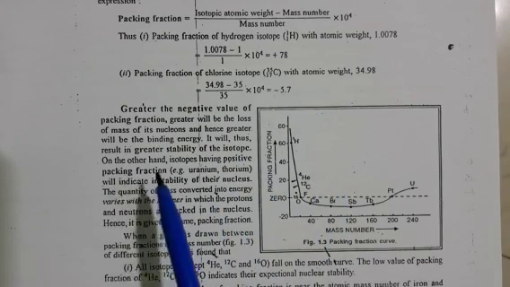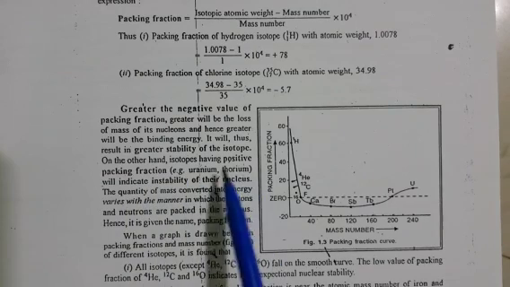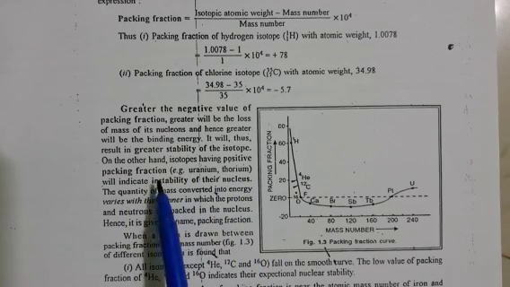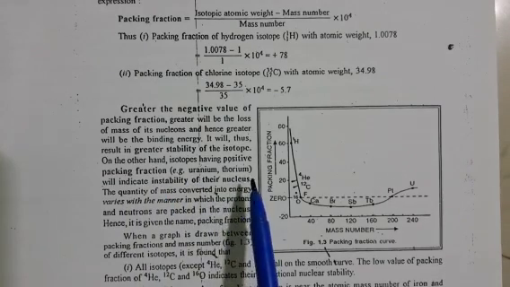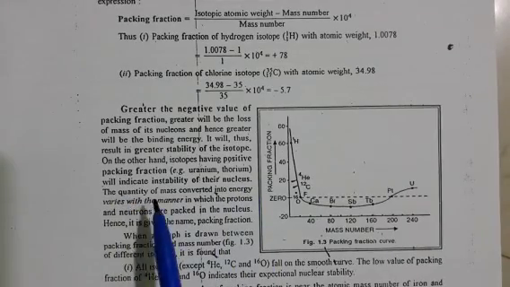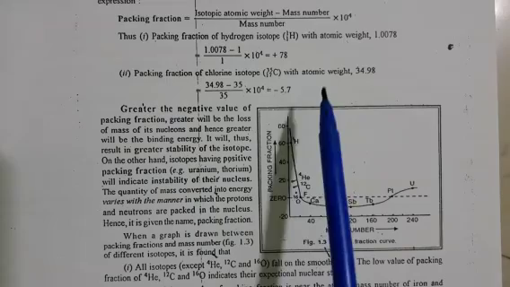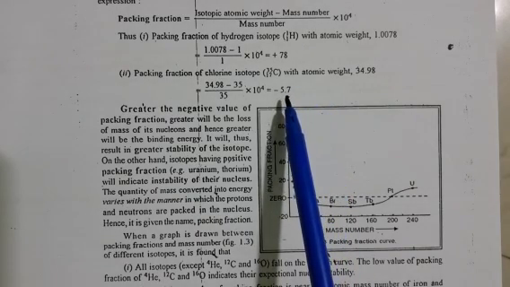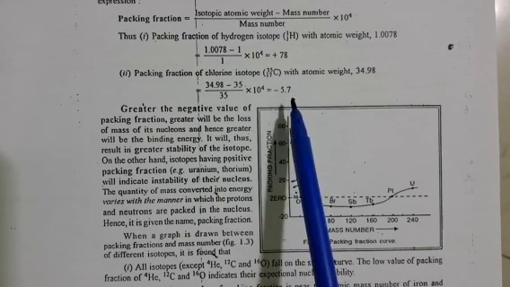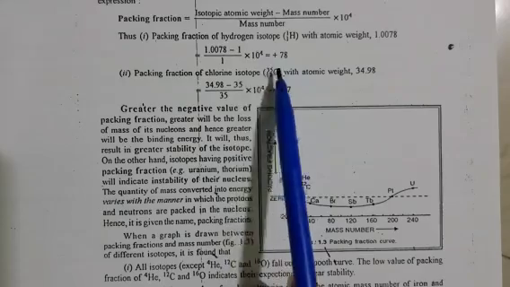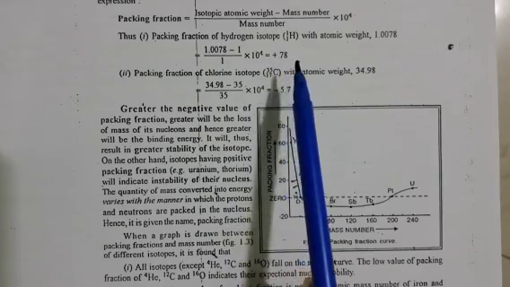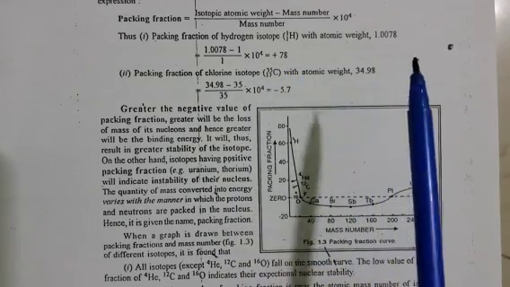On the other hand, isotopes having a positive packing fraction, for example uranium, thorium and other radioactive elements, indicate the instability of their nucleus. So the greater the negative value, the greater will be the stability, and positive values of the packing fraction indicate the instability of the nucleus.